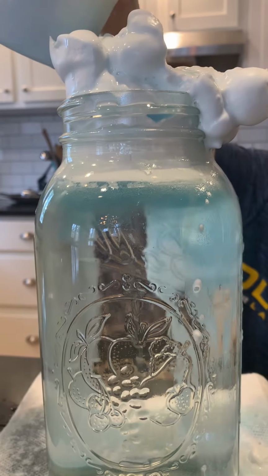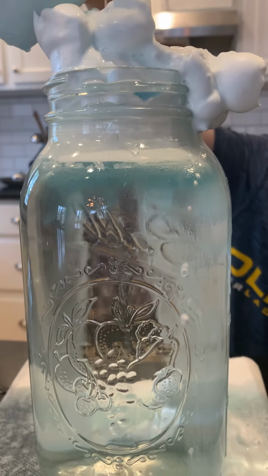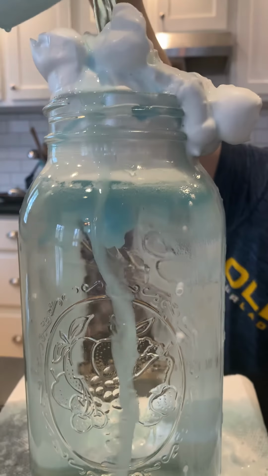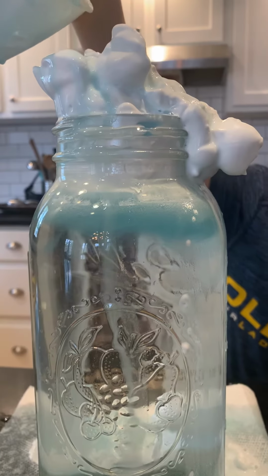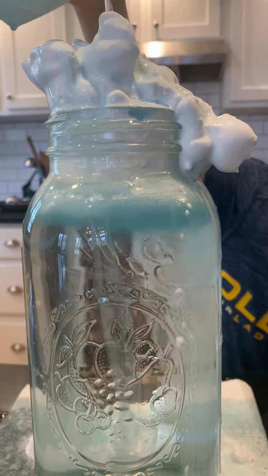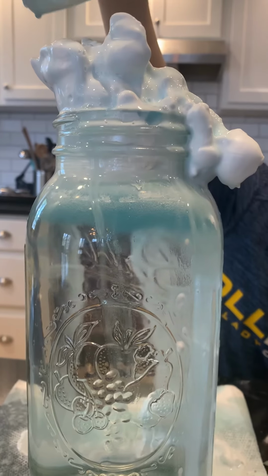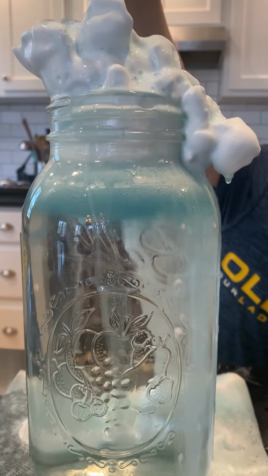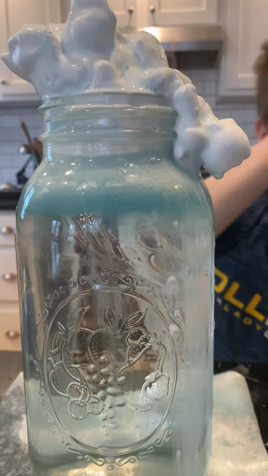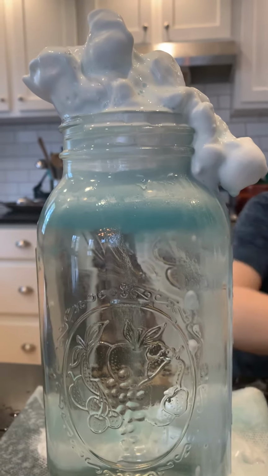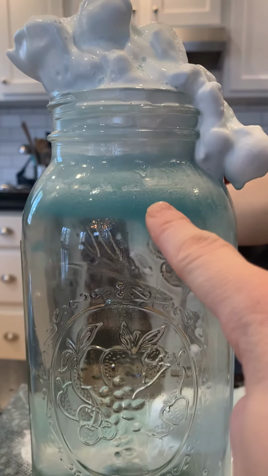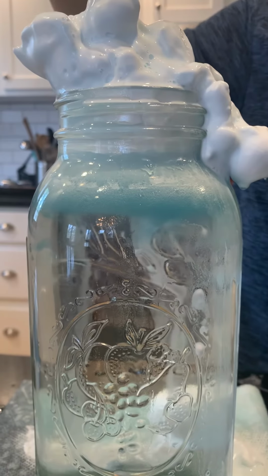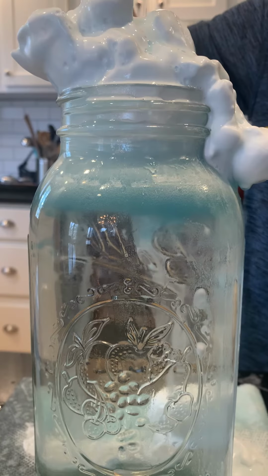Okay. Ooh, actually, though, I'm seeing some cloud come through. There's some of the blue water starting to come down. Yes. There's a whole... Good thing we put paper towels down, huh? That's okay. So if you look very carefully, you can see that the blue water is very slowly starting to drip down into the rest of the jar.